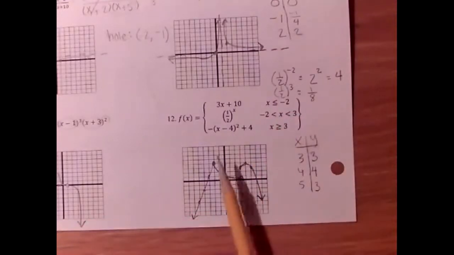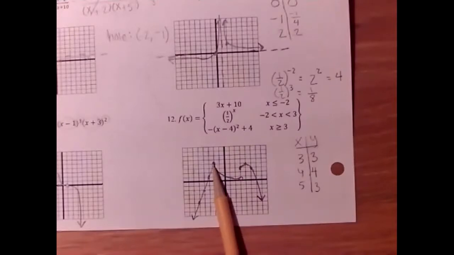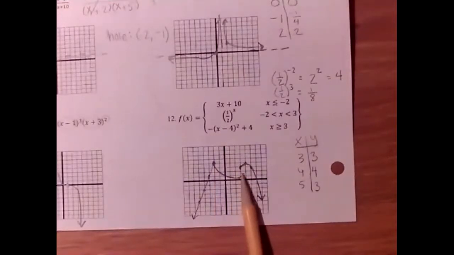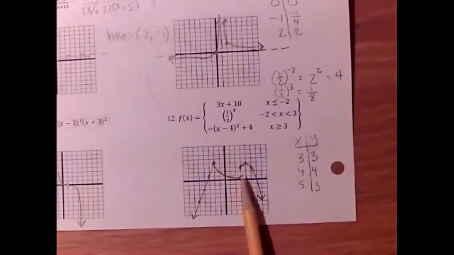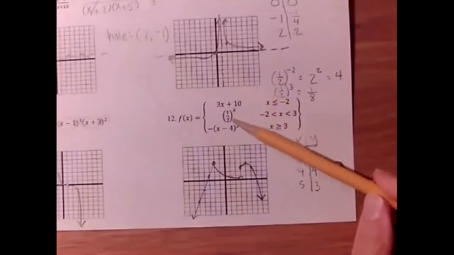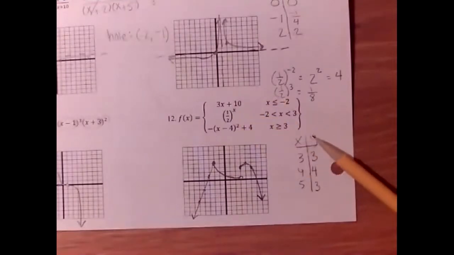So the graph is continuous at -2, and it is discontinuous at 3 because the points match up here, but they don't here. But all you have to do is graph all 3 of them separately. And like I said, you can always make an XY table to plug things in. Just be careful with the closed and open circles.